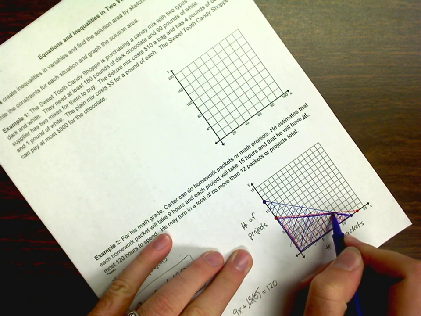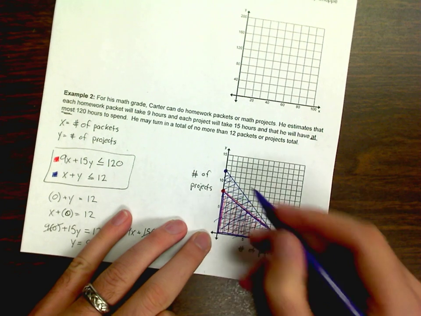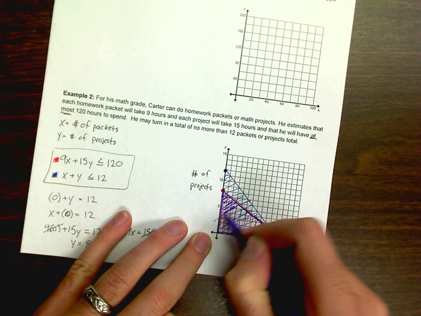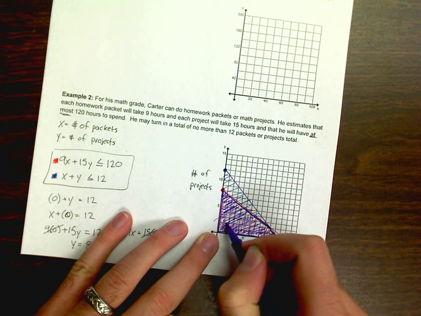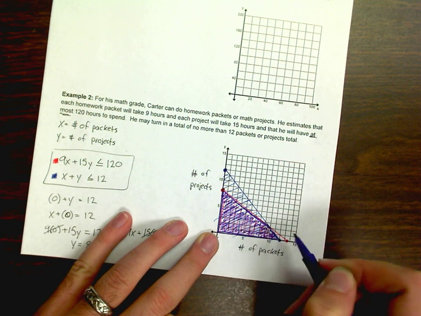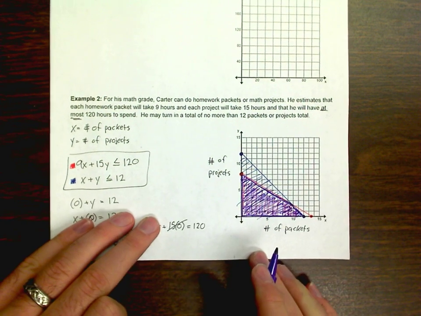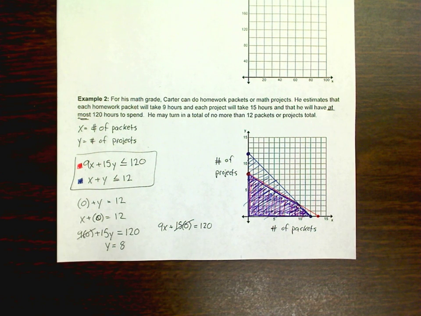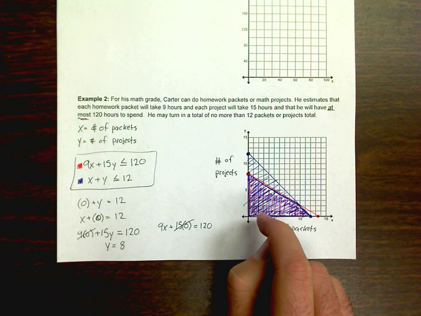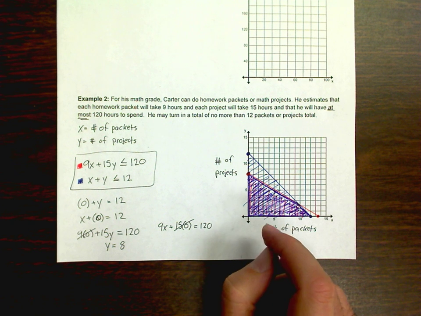Okay, and that is my answer. Okay, so what it's saying is that any combination of x and y that falls within this purple shaded region will give me values that satisfy both equations.